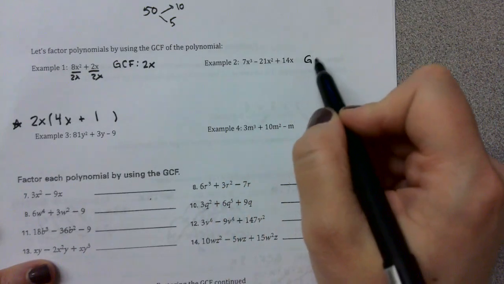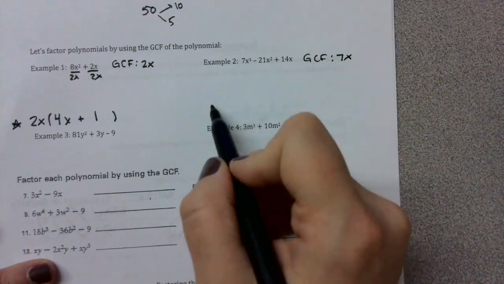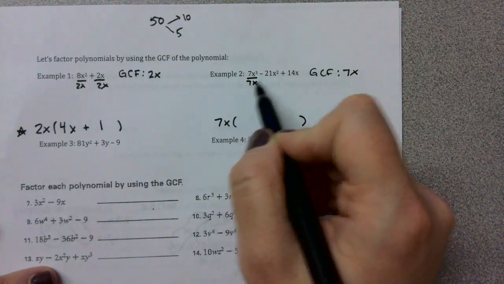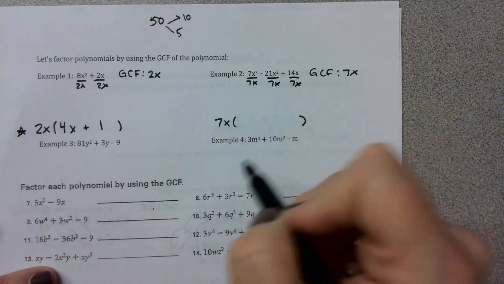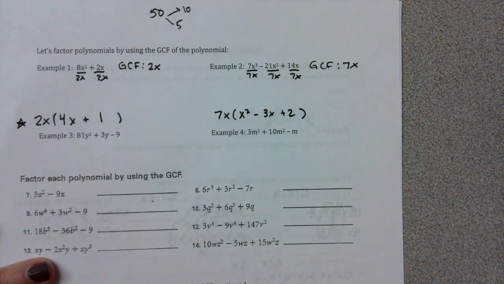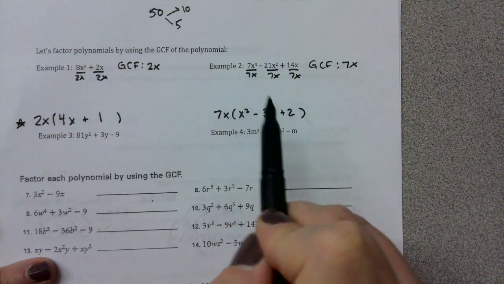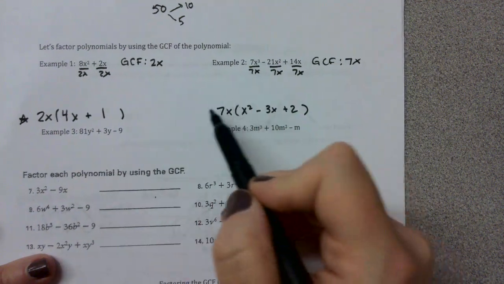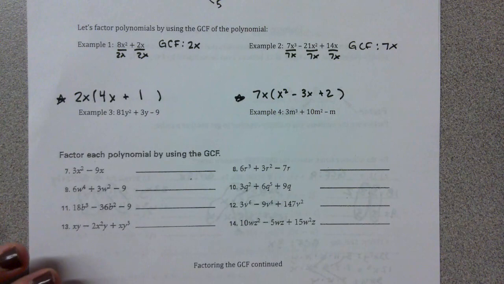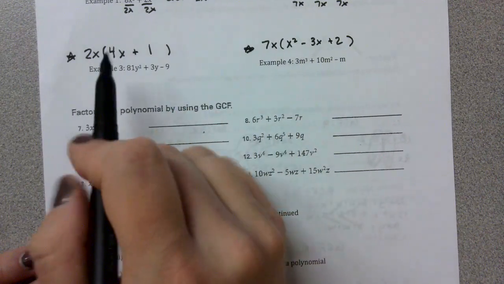Here, what do they have in common? Their GCF, the number is 7. How many x is just 1? So it's going to be 7x times what gave you this result. So if I remove a 7x from each term, what remains? x squared minus 3x plus 2. Go back and distribute to see if you did it correctly. 7x cubed minus 21x squared plus 14x. Done. There's going to be a purpose to factoring, but we're going to wait a few days to explain why. But first, we have to have the skill and drill down of doing this before I do that.